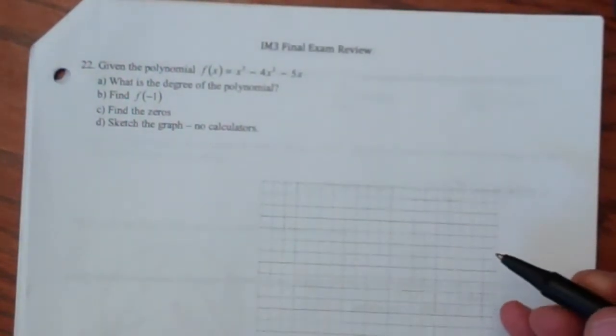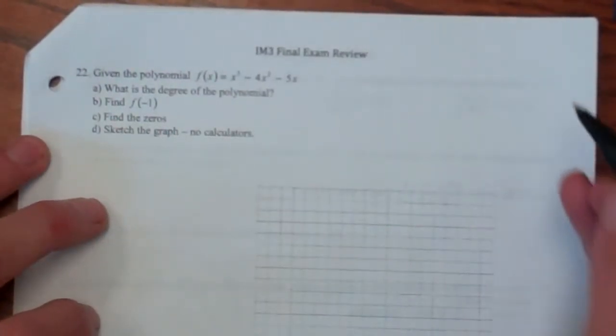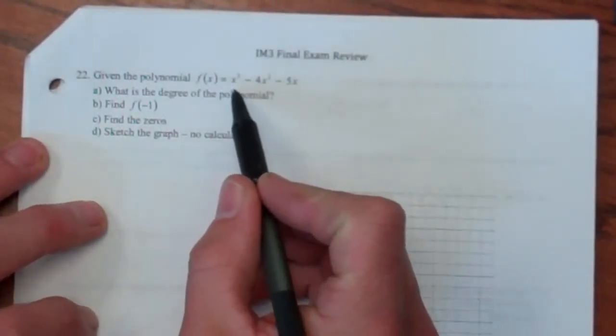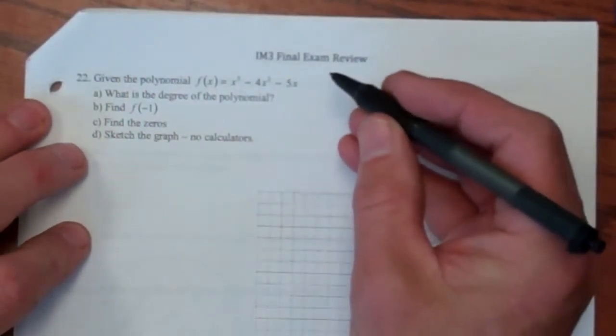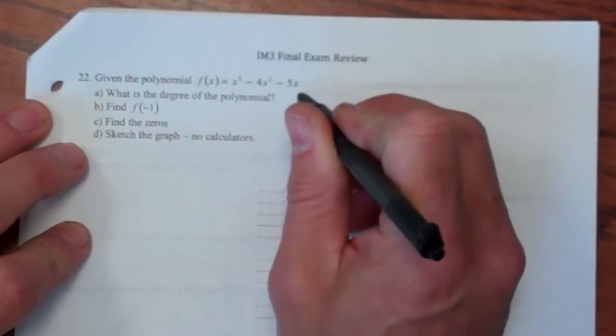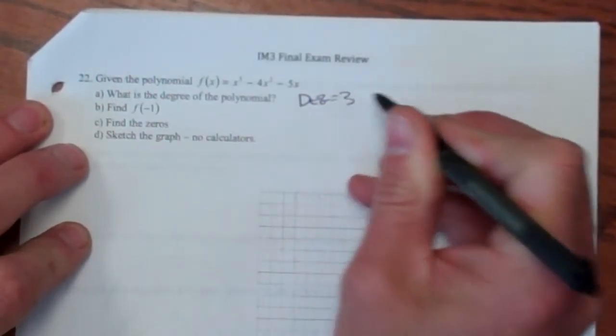Okay, I'm going to keep going as fast as I can. If I get to something that's tough, I might have to skip over it in the interest of time. This is a polynomial that is a cubic polynomial. So it is third degree, so degree is 3.